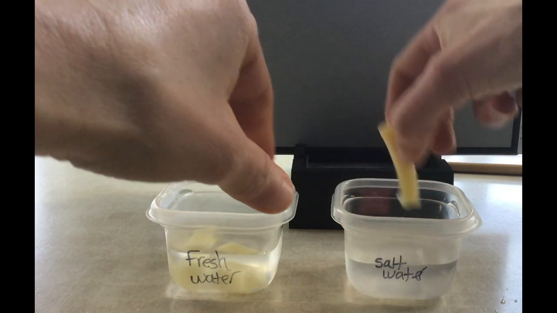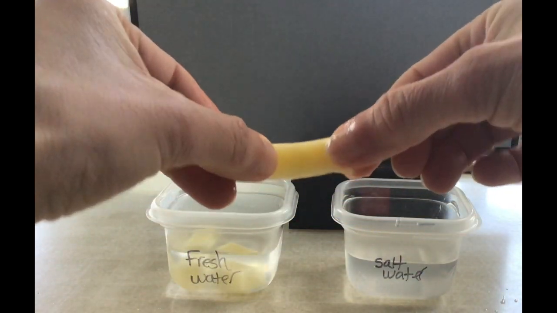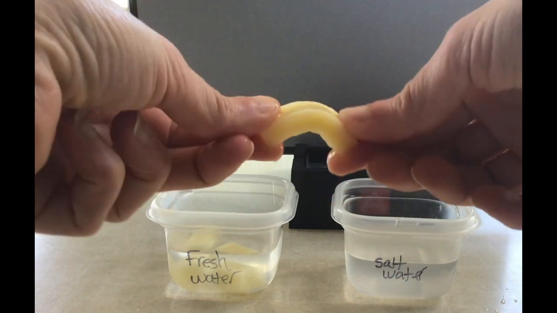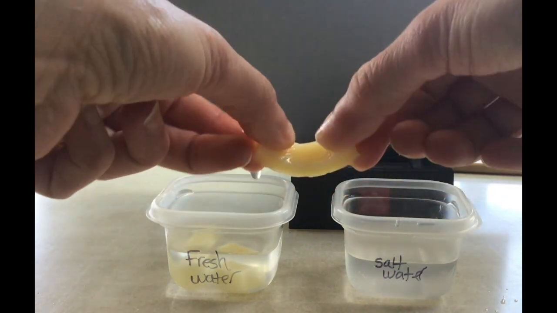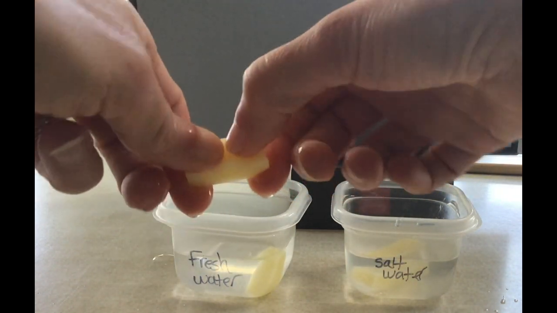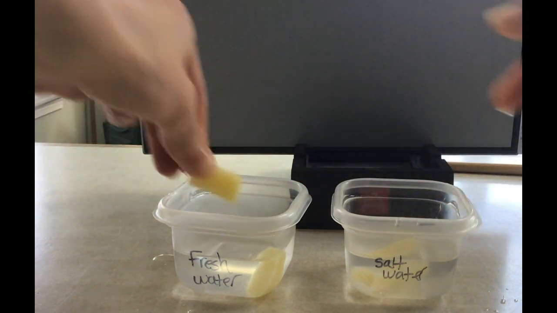So the freshwater piece of potato, the one that had been soaking in there, really snapped when I broke it. And the one that had been soaking in salt water, so much water had left the potato and gone into the salt water because there was more water in the cells of the potato than there was in the salt water. It was more highly concentrated water. And water had gone into the freshwater potato.